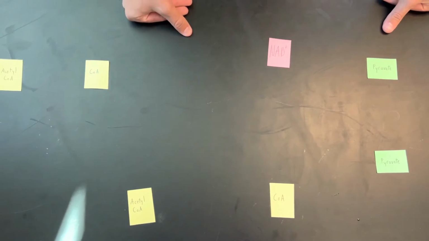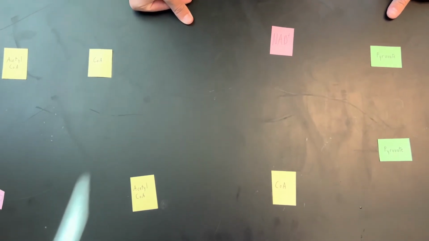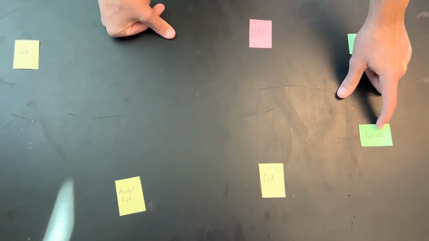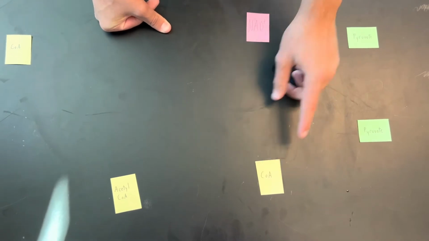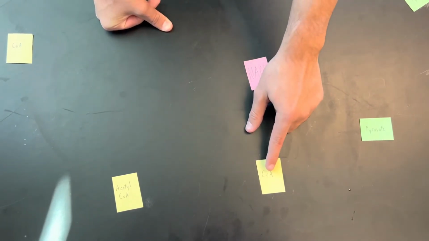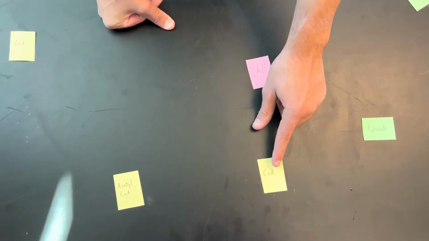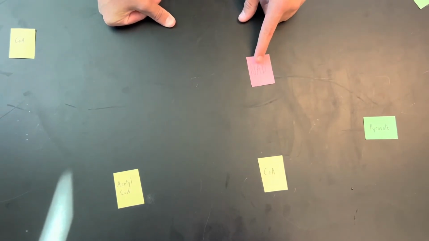Our next process is pyruvate oxidation, and this is just a prep for what's going to happen in the Krebs cycle. So, we break down this pyruvate into coenzyme A. Now, in the process, we also have NAD+ being broken down again.